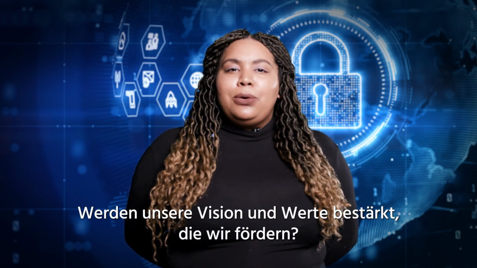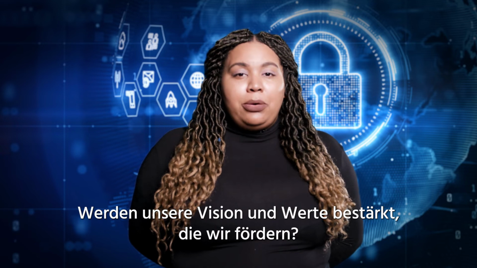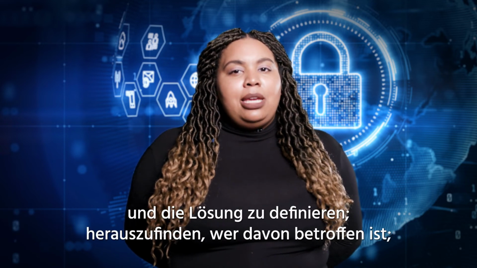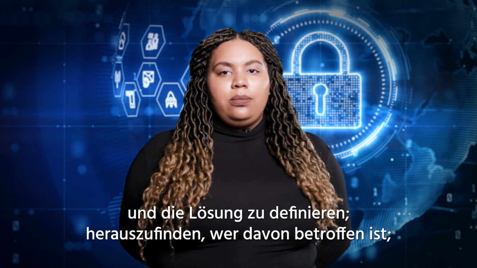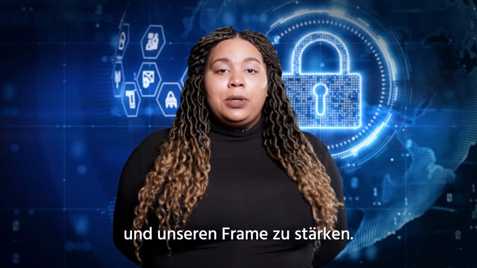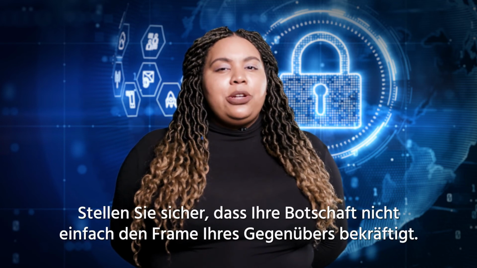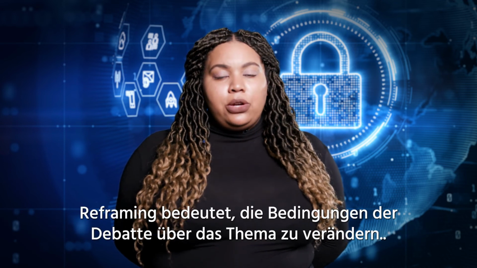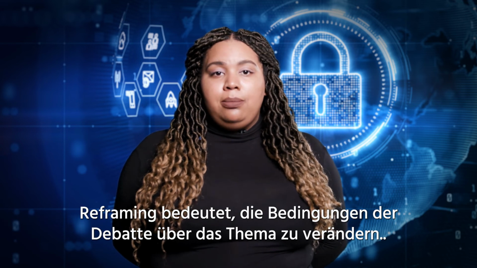F, frame the issue. Does it reinforce the vision and values that we are promoting? Framing means defining the problem, who will be broadly impacted, and the solution. R, reframe opponent's story and reinforce our frame. Make sure your message is not just reiterating your opponent's frame. Reframing means changing the terms of debate on the issue.